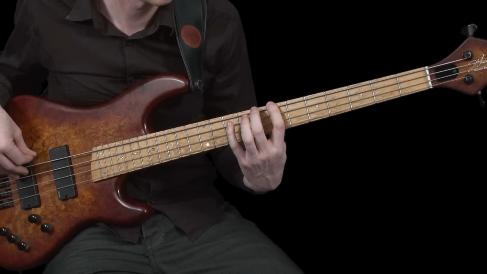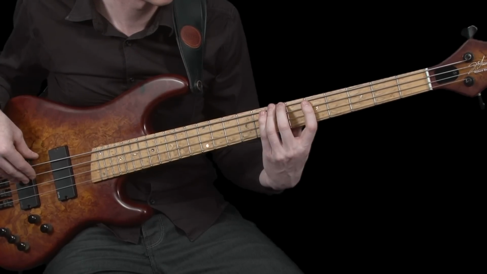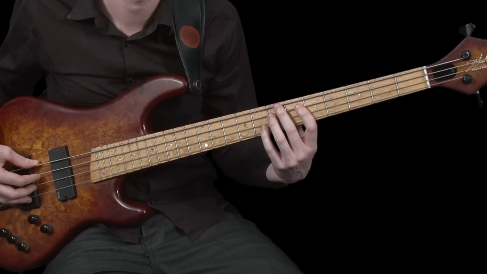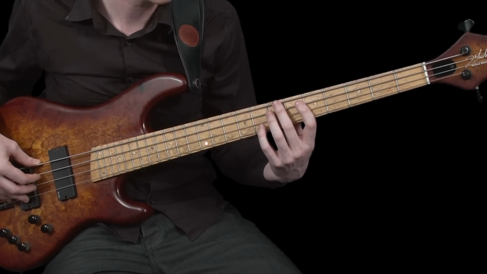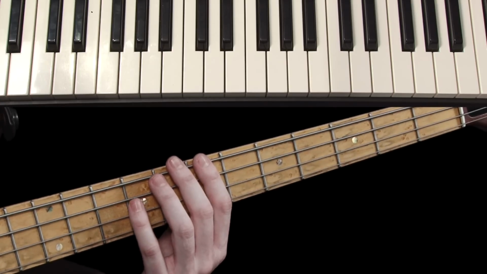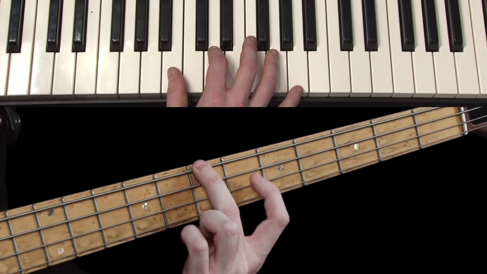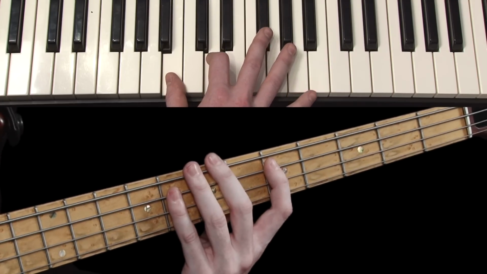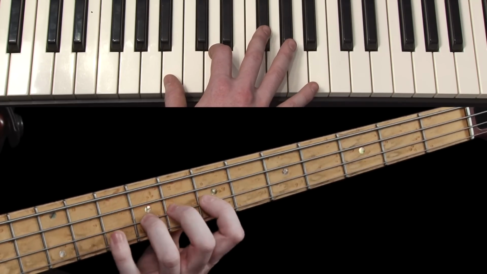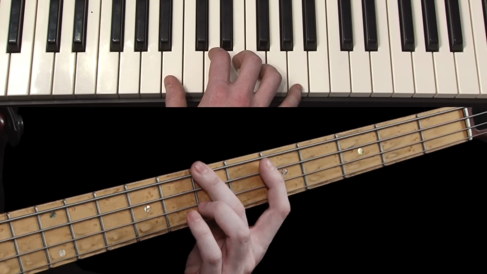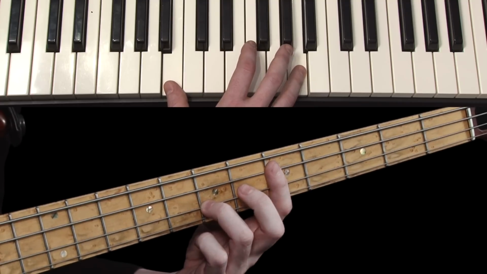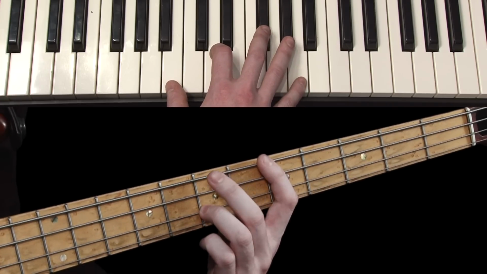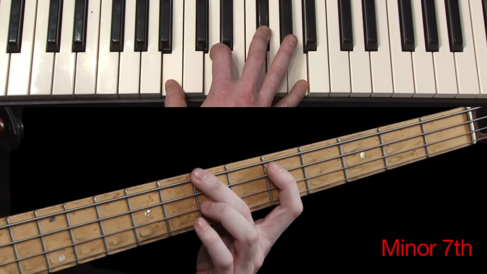From this mode of B Locrian, the chord tones are B, D, F and A. And from these we can construct the type of chord associated with this mode. Looking at the intervals from the root up, the interval between the B and D is quite obviously a minor third. So this tells us we're dealing with a minor chord. Skipping an interval and looking at the B and the A, we can quite clearly see that this is the interval of a minor or flattened seventh. So far we're looking at a familiar minor seventh type chord.